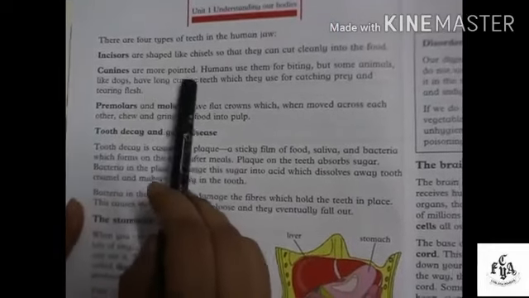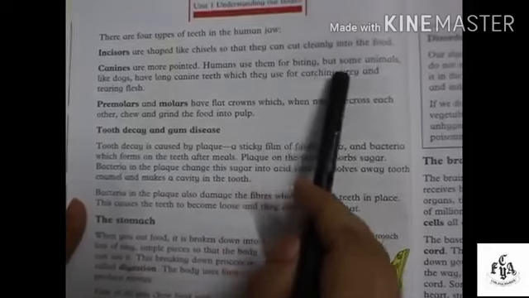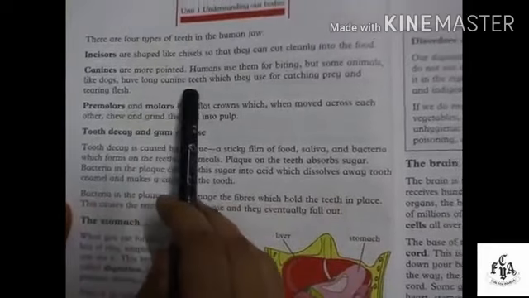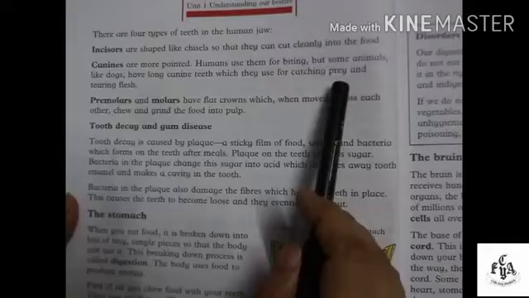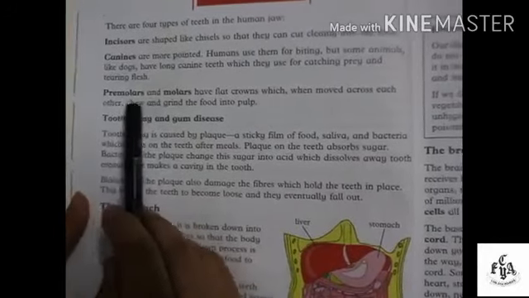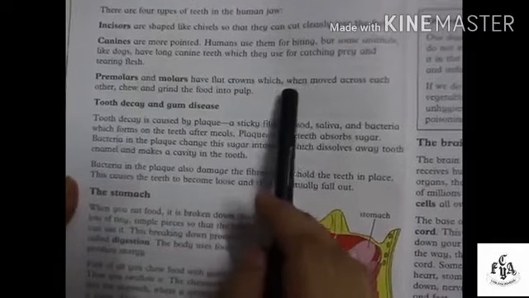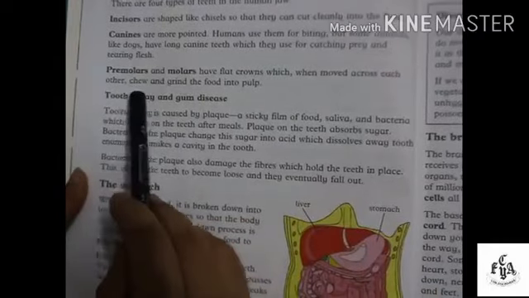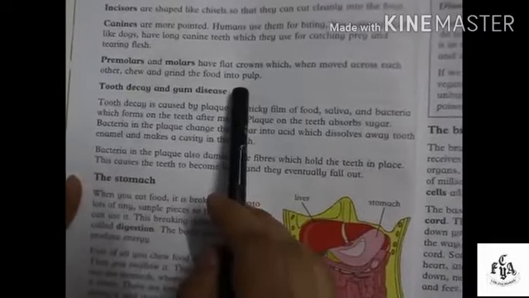Canines are more pointed. Humans use them for biting, but some animals like dogs have long canine teeth which are used for catching prey and tearing flesh or meat, you can say. Premolars and molars have flat crowns which when moved across each other chew and grind the food into pulp.